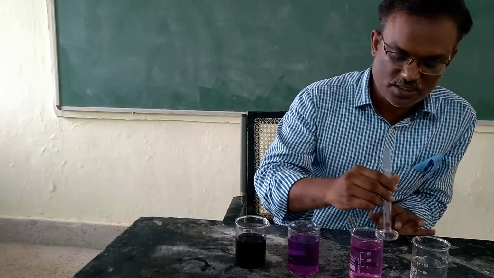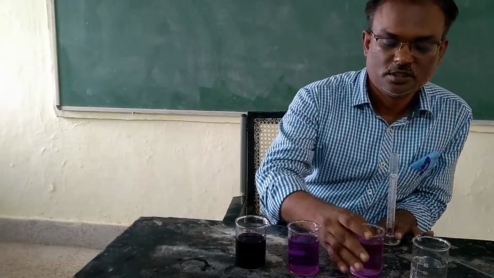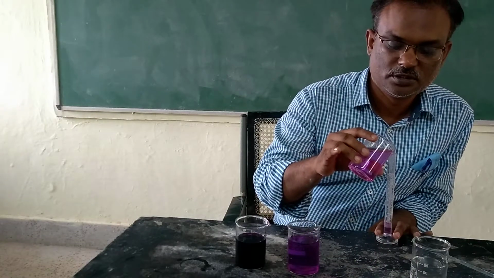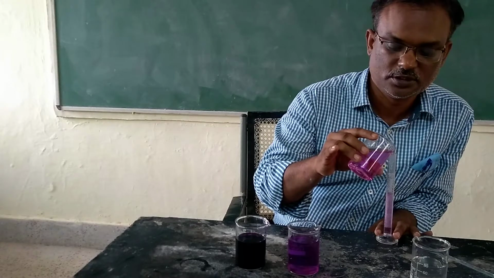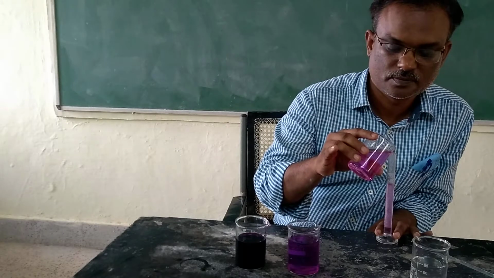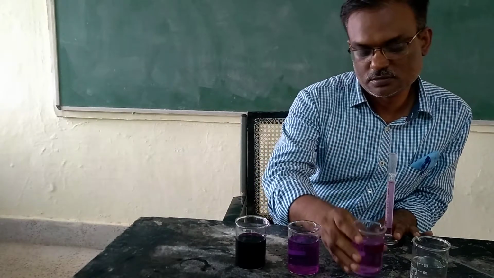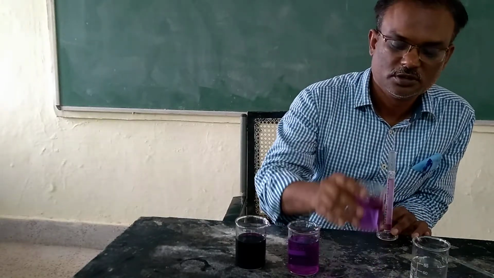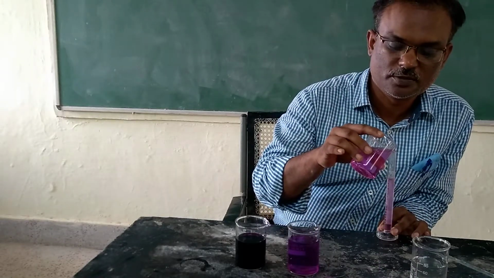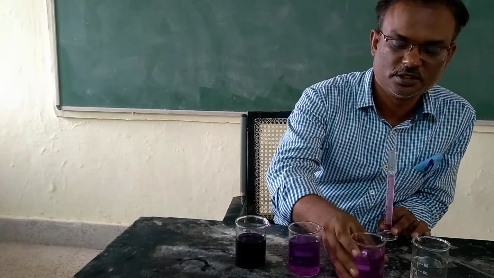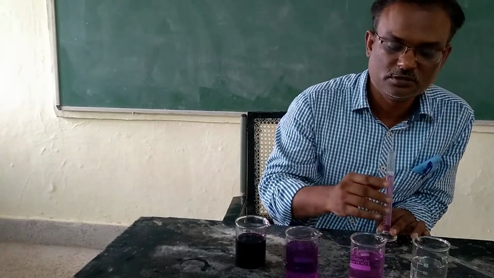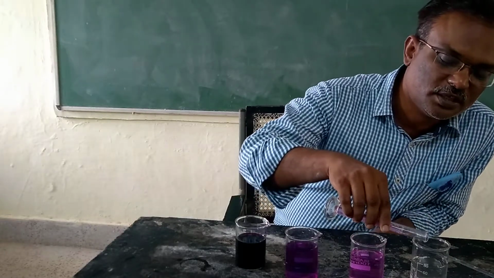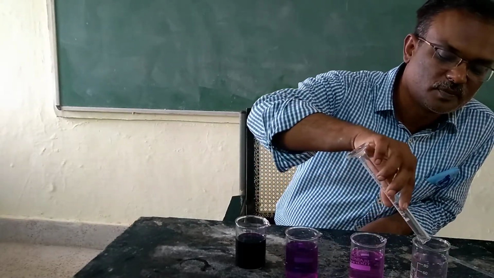Now further, I will take 10 ml of this diluted solution and pour it into the next beaker. The next beaker also contains 80 ml of water.